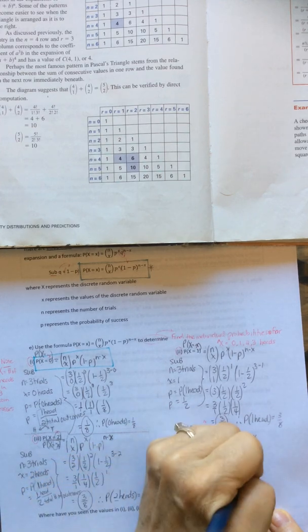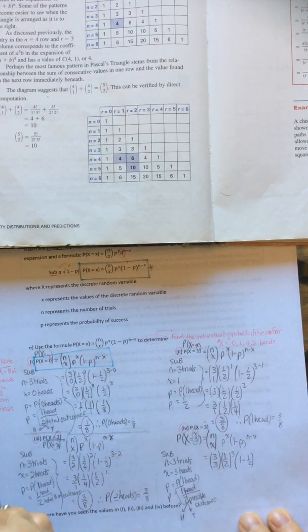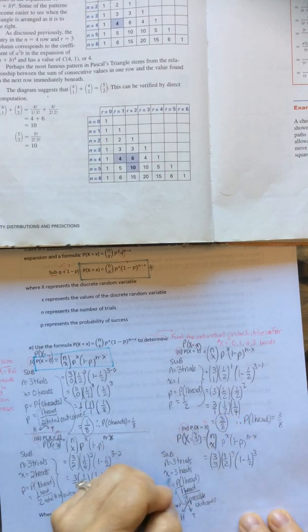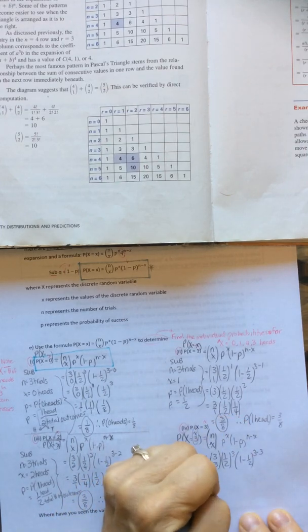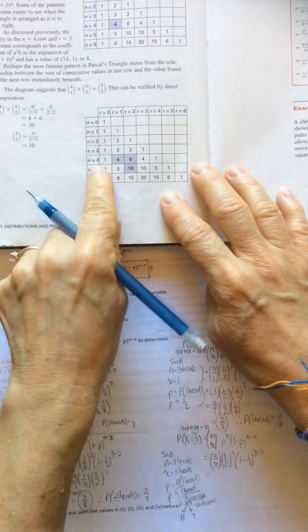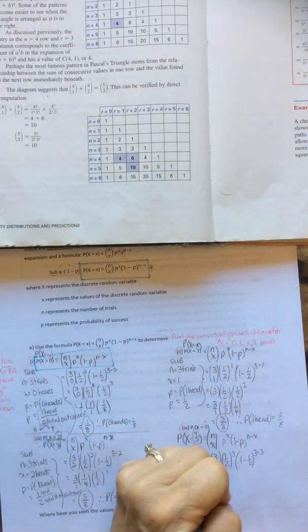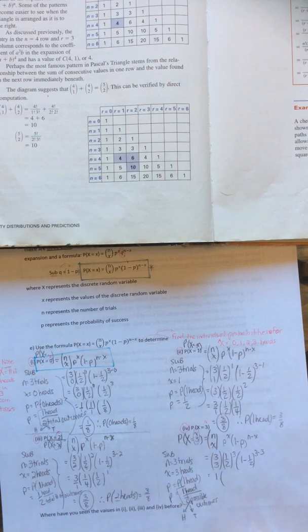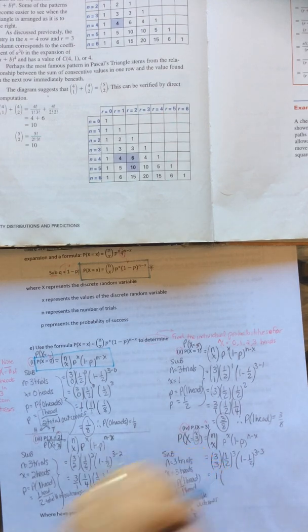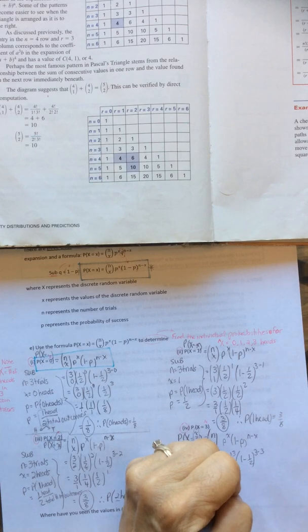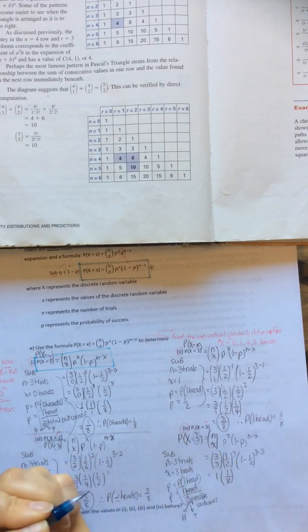1 minus the probability is 1/2. N is 3, x is 3. So 3 choose 3. 3 choose 3 is 1. 1/2 cubed is 1/2 times 1/2 times 1/2, which is 1/8. No LCD required.